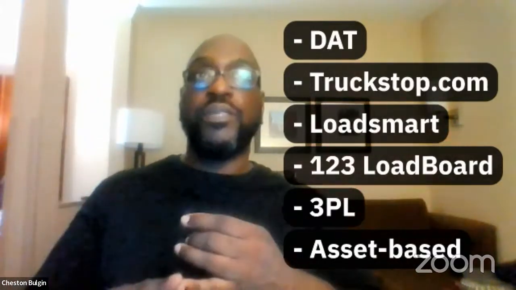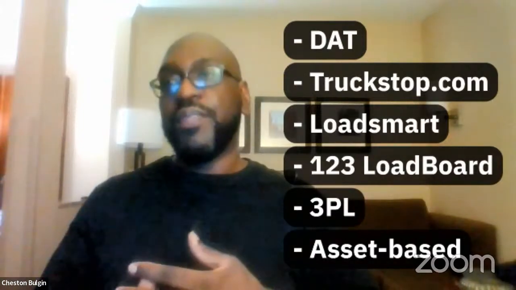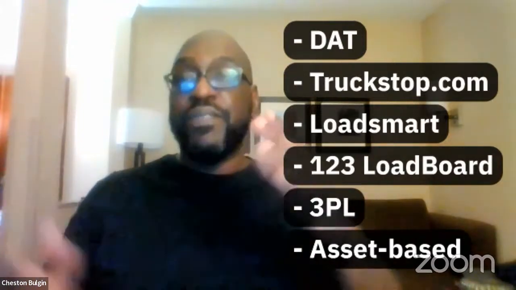Typically, how it works is there is a market in which we go on a board, and there are brokers and shippers who list freight on that load board as available. You can even see carriers who are listing their trucks available online. That's for capacity. So it's a marketplace, really.